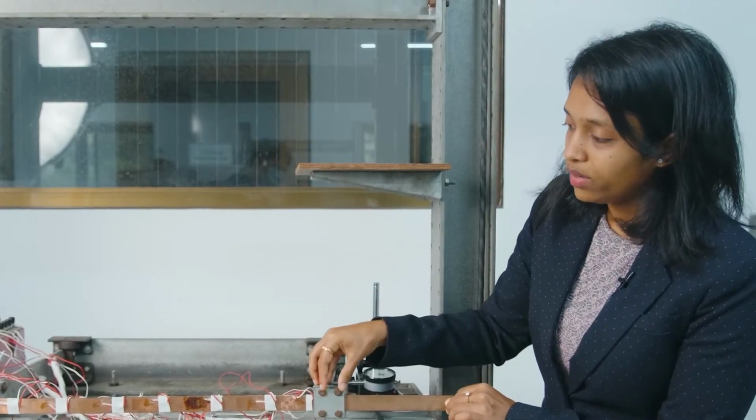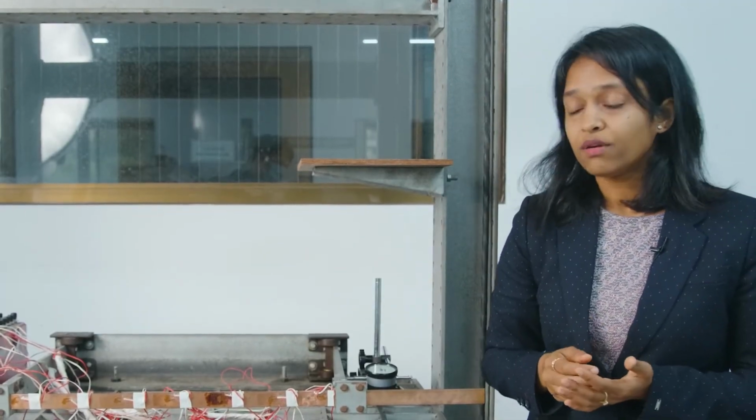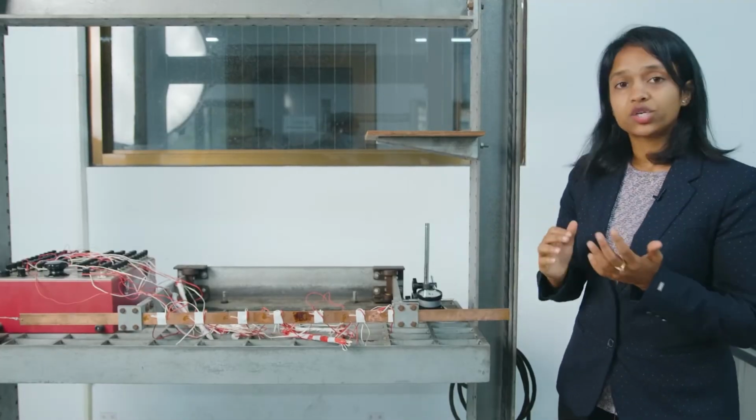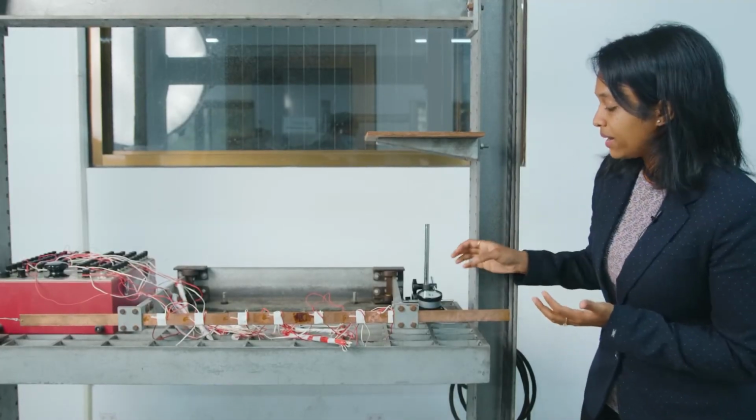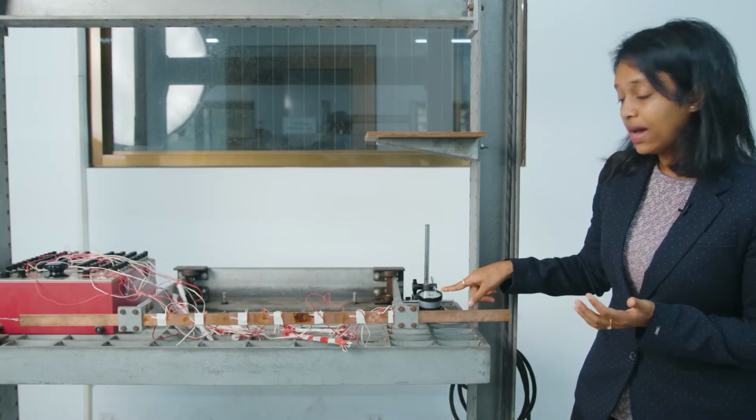So one node displaces relative to the other.